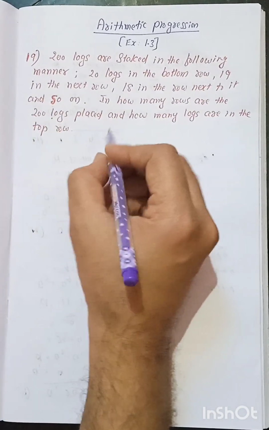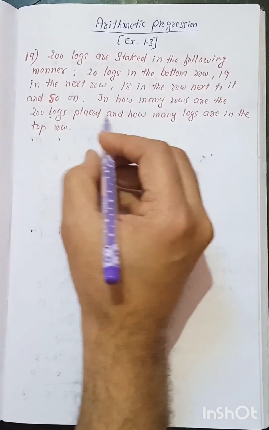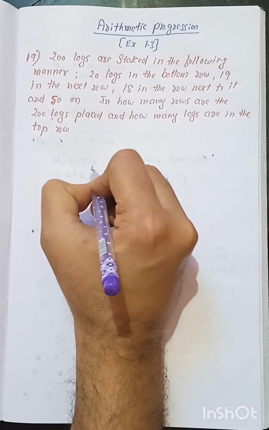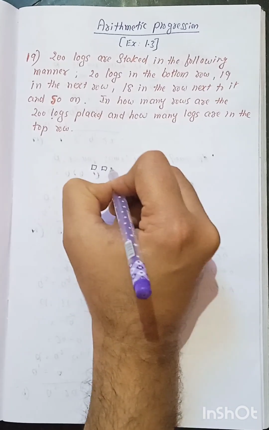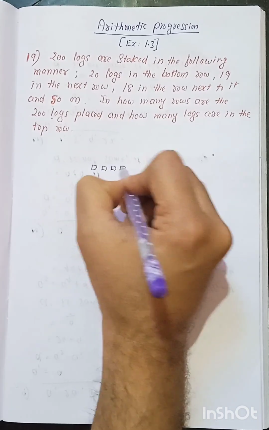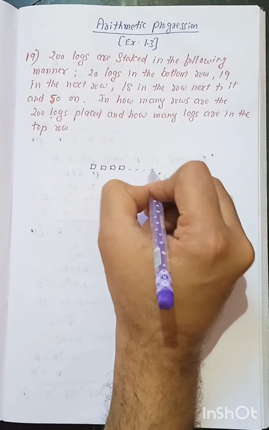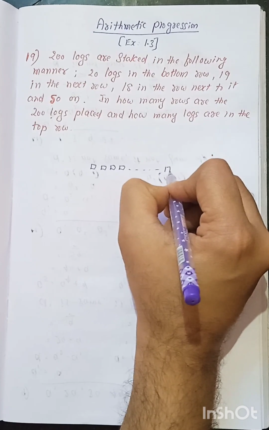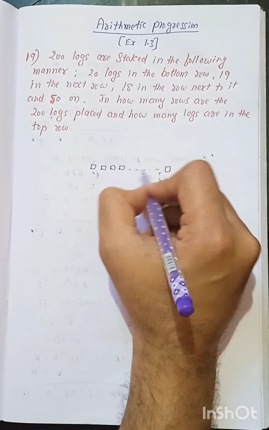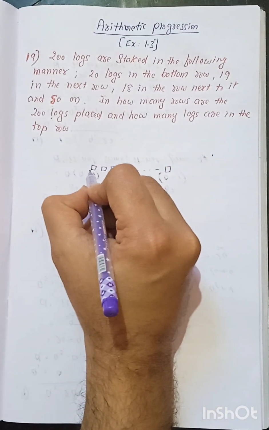I will show it like this. There are 20 pieces, like 1, 2, 3, 4, like this, up to 20 logs, that is wood pieces, in the bottom row.